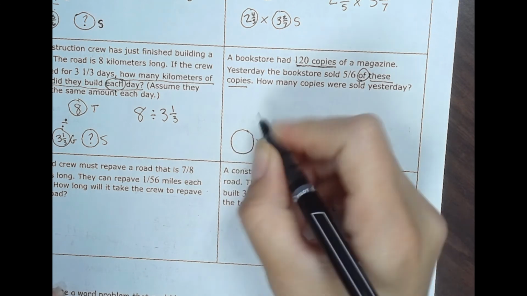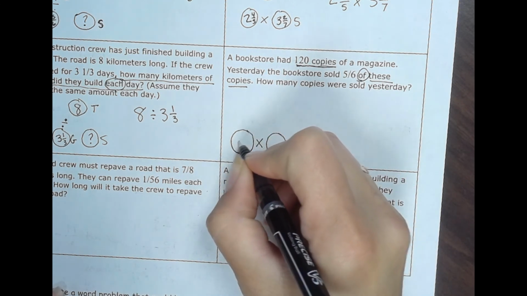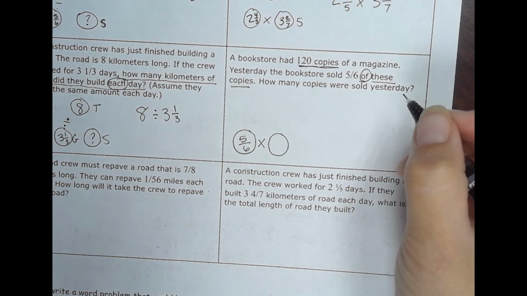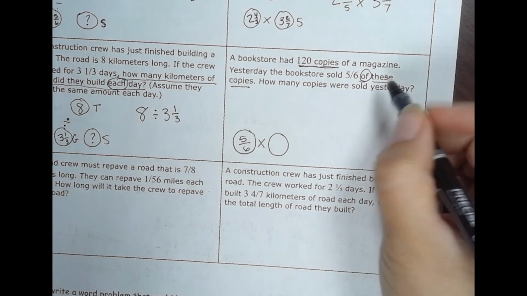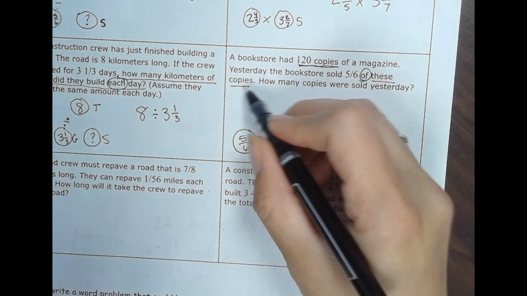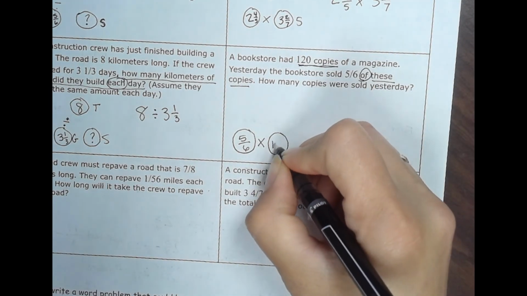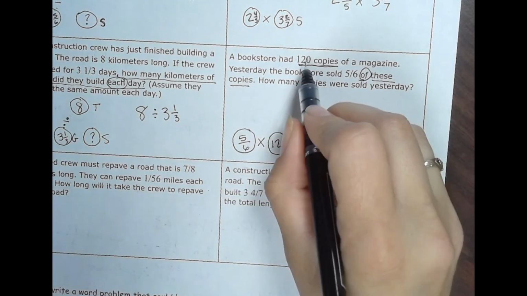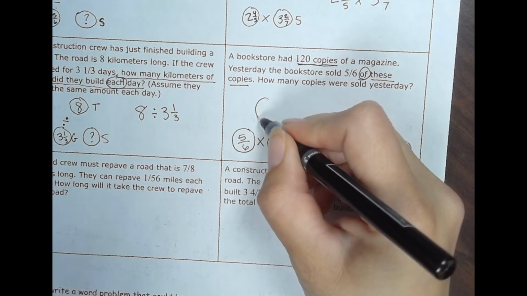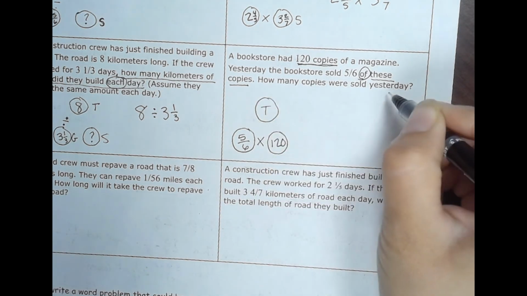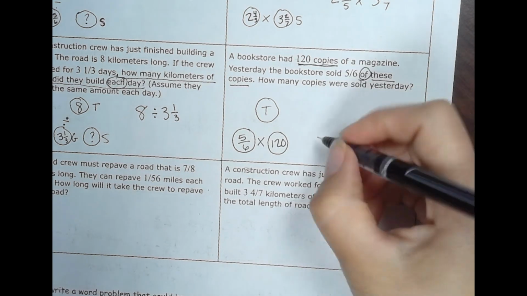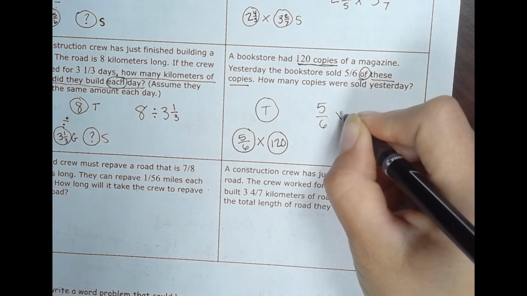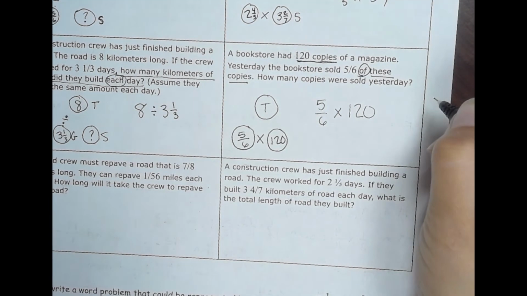So I am going to put 5/6 here. Remember, the number of groups can be just a fraction of a group, and that's what they're referencing here. Of means I'm timesing. Of these copies, what was these copies? 120. So there were 120 in the group. The bookstore had that many copies. We are looking for the total copies sold yesterday. So how would we do this? 5/6 times 120.